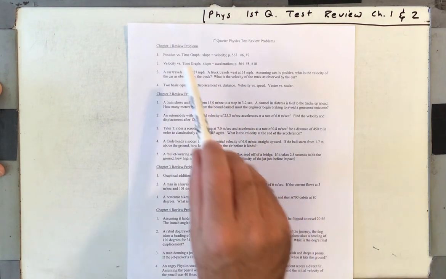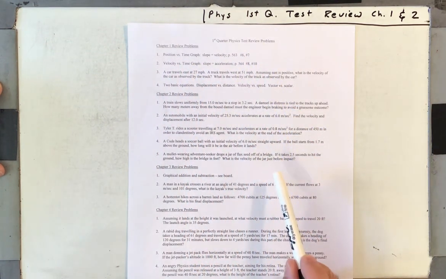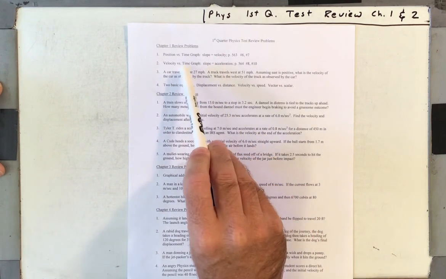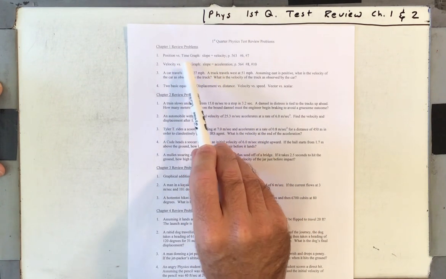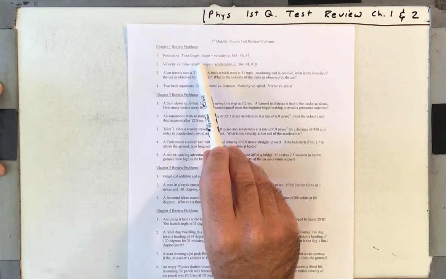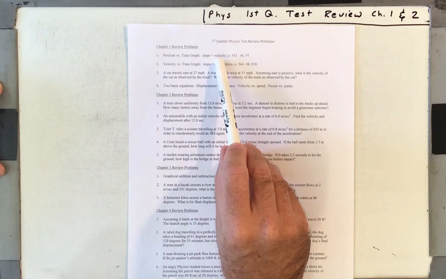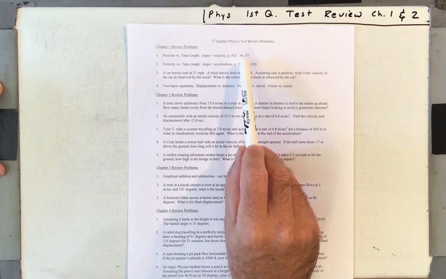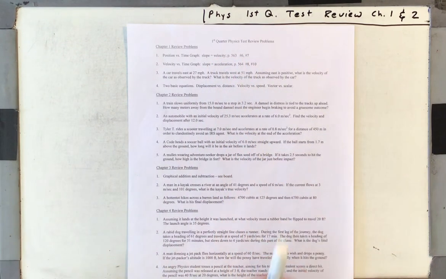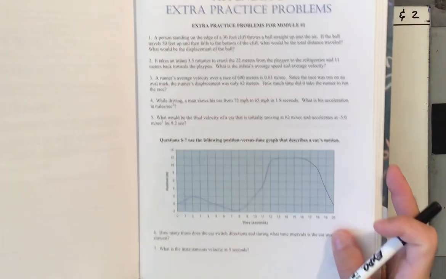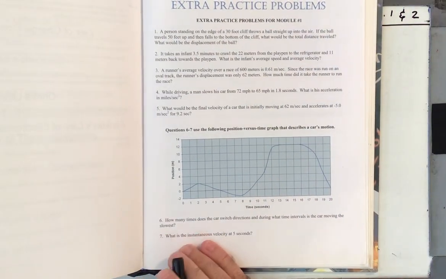All right, in chapter 1, if you'll have this sheet out, this is our problem sheet. We're going to talk about the position versus time graph. And in that graph, the slope is equal to the velocity. We're going to rework numbers 6 and 7 from page 563 of your book. So if you'll find your book, we want to look at this graph.